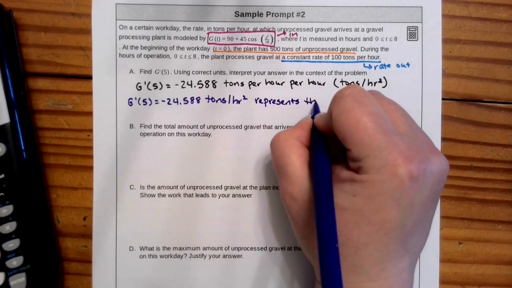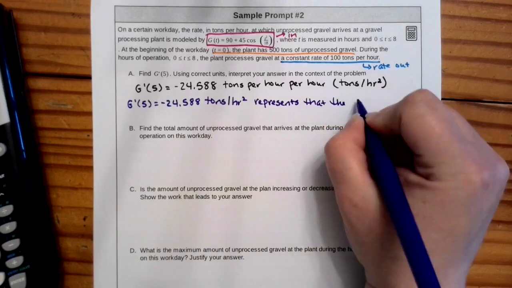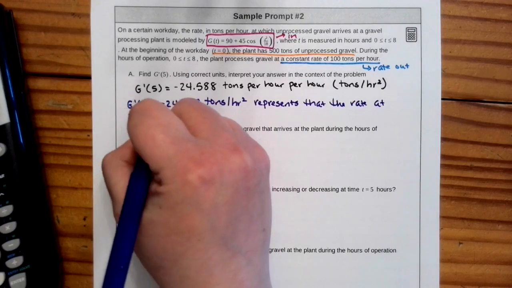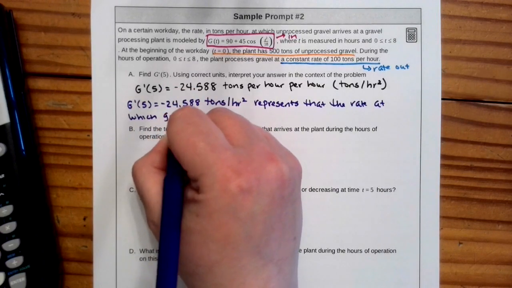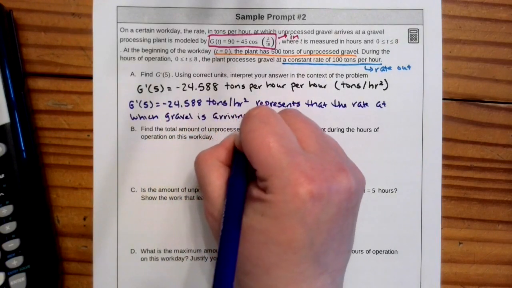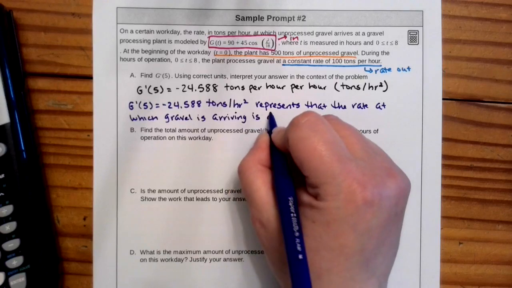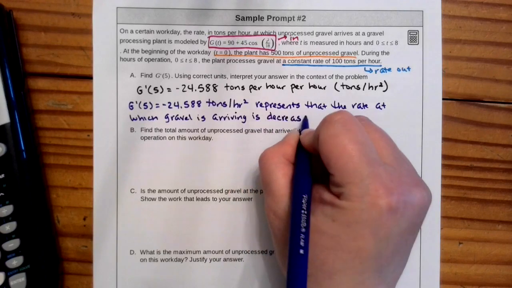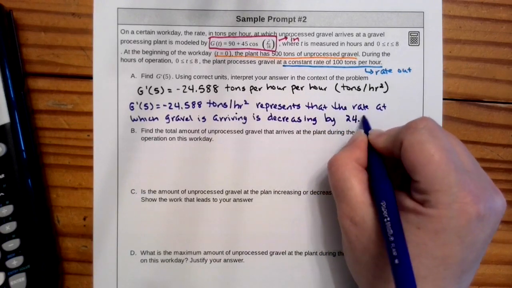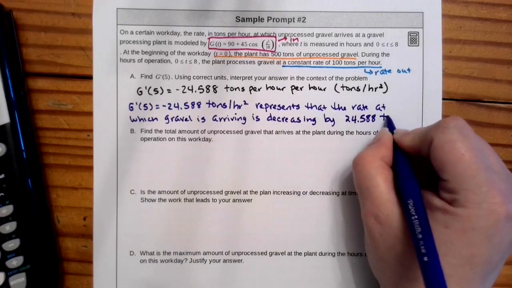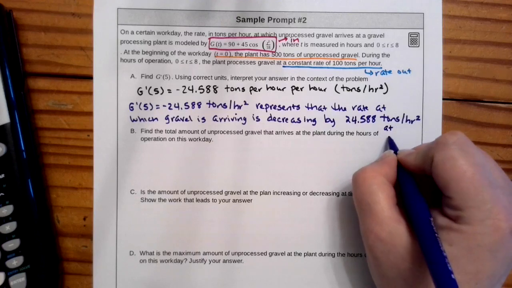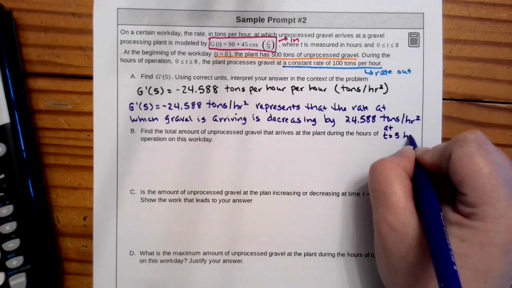that the rate at which gravel is arriving is decreasing by 24.588 tons per hour squared at t equals 5 hours.